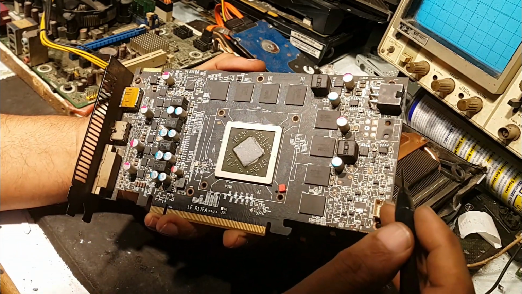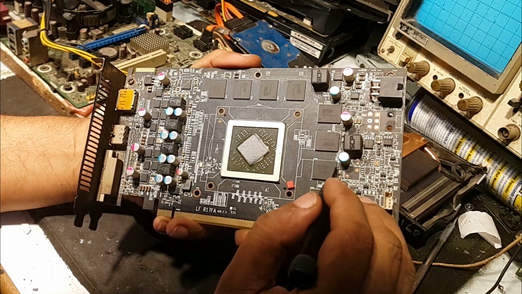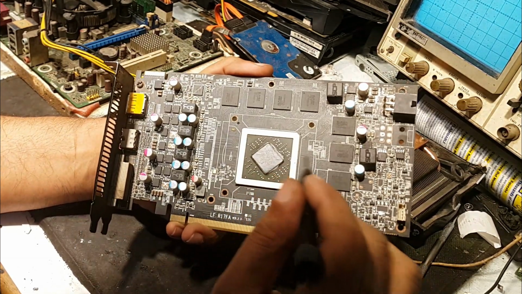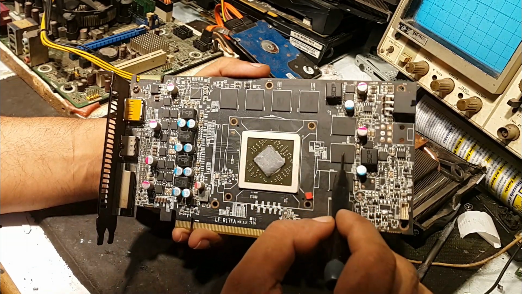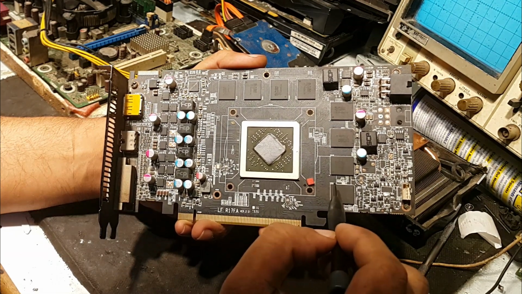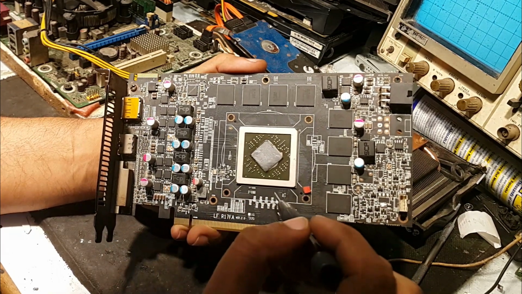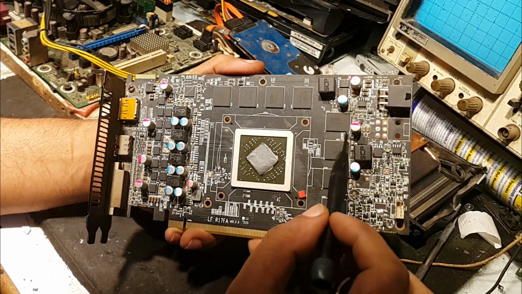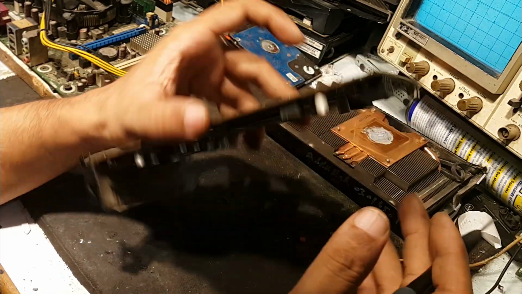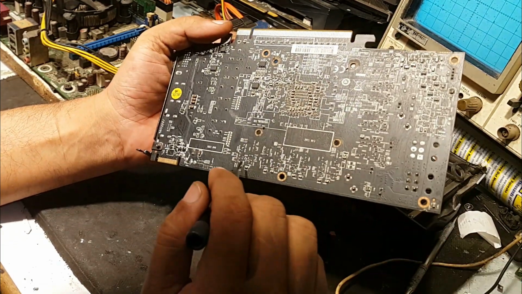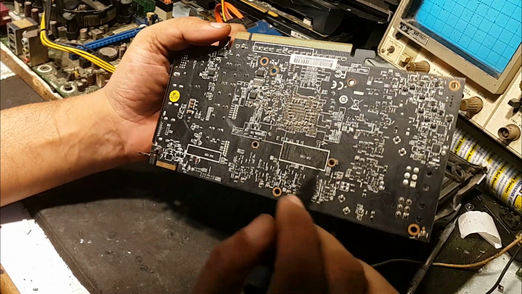So first of all I have to check the biasing resistances of these RAMs, because this fault relates with the display, and you know the display is executed through these RAMs. So first of all I will check the biasings for these 8 RAMs, and the biasings are at the back side of this board or in the back side of these RAMs. So let's start.